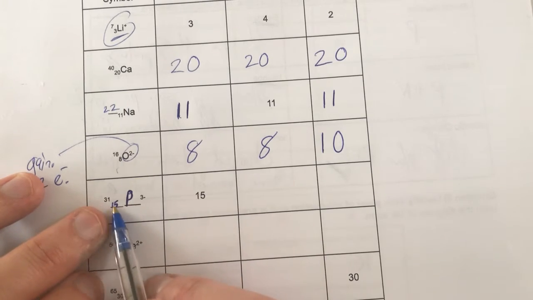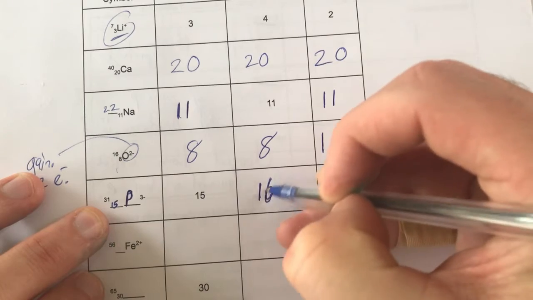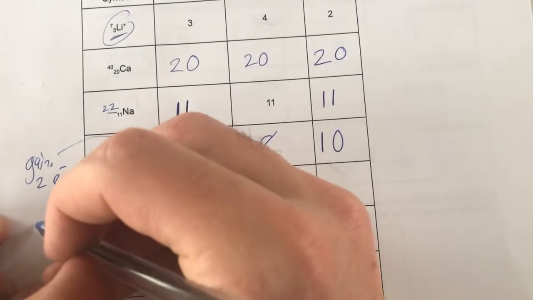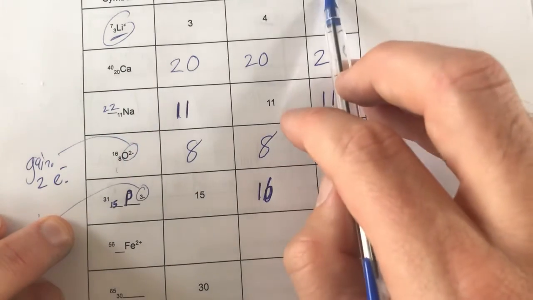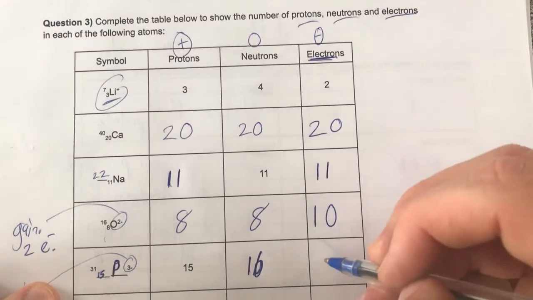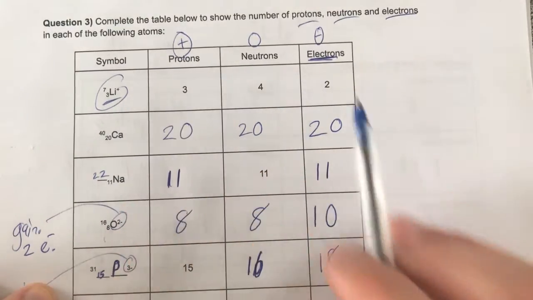Now, the difference between these two would be our neutrons, which is going to be 16. And then, let's look at it. It's got 3 negative. If it's got 3 negative, it must have 3 extra electrons than it does protons. Let's move it down here so we can see it. So it must have 18 electrons because it's got a charge of -3. So therefore, we're finding our protons, neutrons, electrons for that.